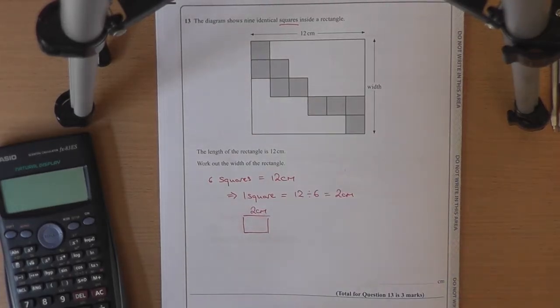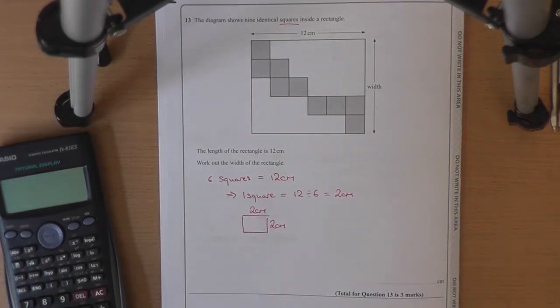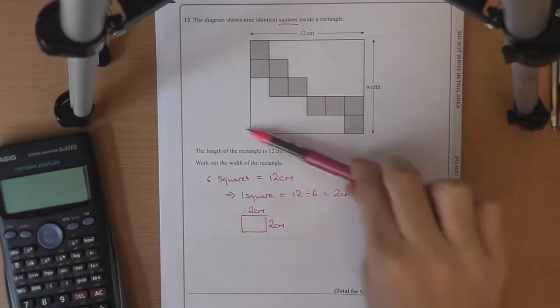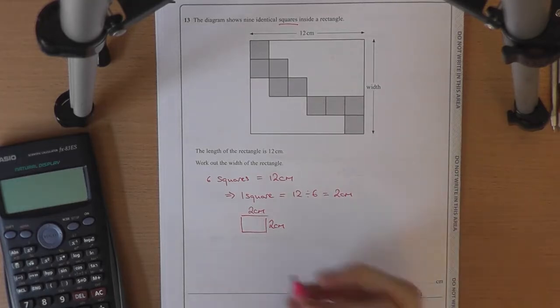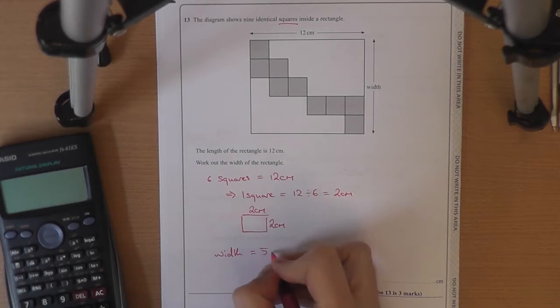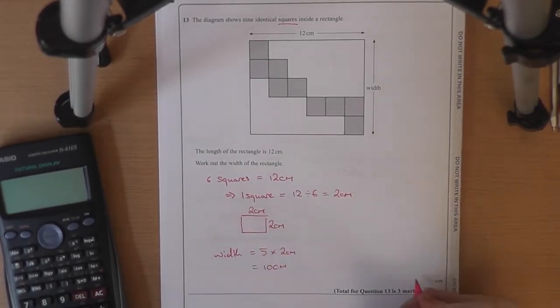Now because it's a square, that means it must also be 2 centimetres tall. All 4 sides of a square being the same, after all. If the square is 2 centimetres tall, how many squares tall is the rectangle? Well, 1, 2, 3, 4, 5 squares in height. So the width then, to be 5 lots of the 2 centimetres, is 10 centimetres.